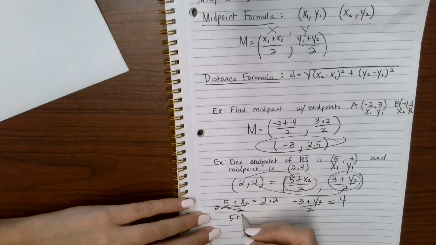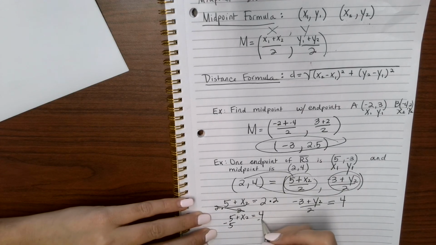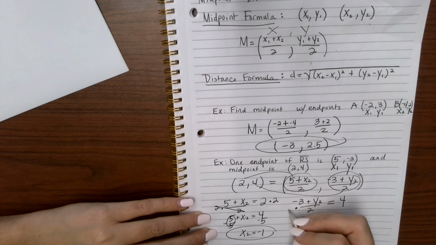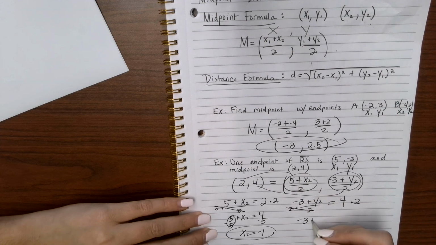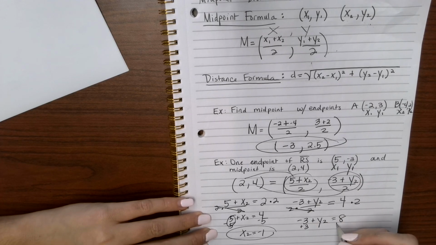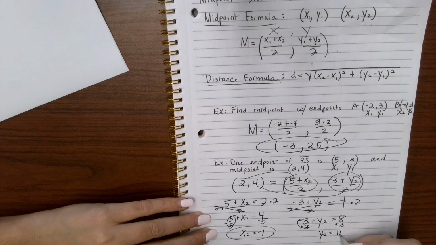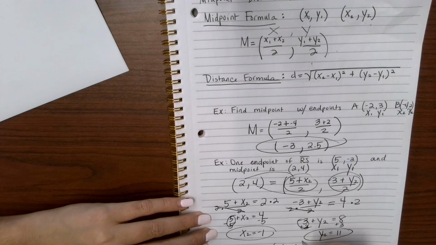We get 5 plus x2 equals 4. And then subtract 5 on both sides. Your x2 is negative 1. Now let's solve this one. Times 2 on both sides. We get negative 3 plus y2 equals 8. And then add 3 to both sides. We get y2 equals 11. So our point is negative 1 comma 11.